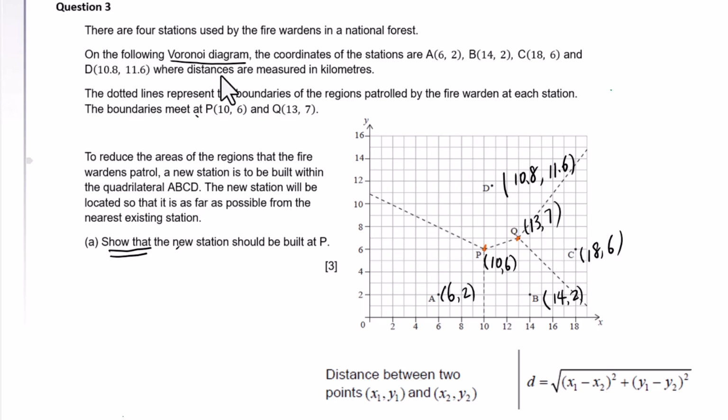According to the property of Voronoi diagram, the new station will be built either at P or at Q because they are vertices. Then we need to compare the 2 circumcircles with P and Q as circumcenters respectively. We will choose the one which has a larger radius for the new station.